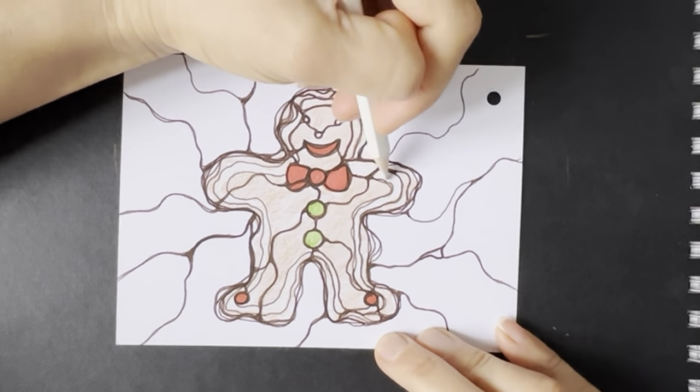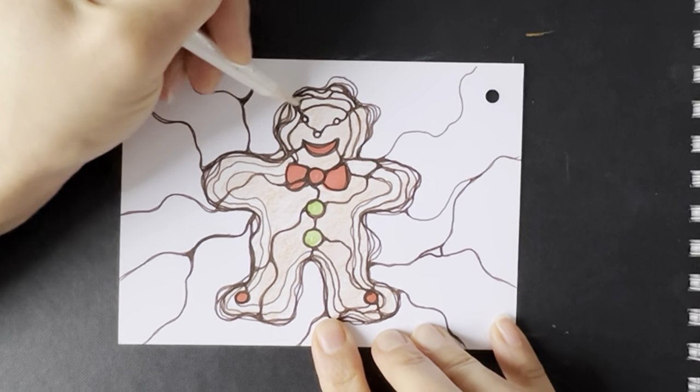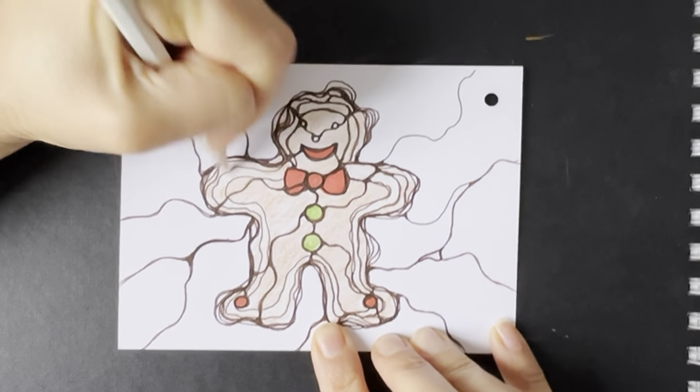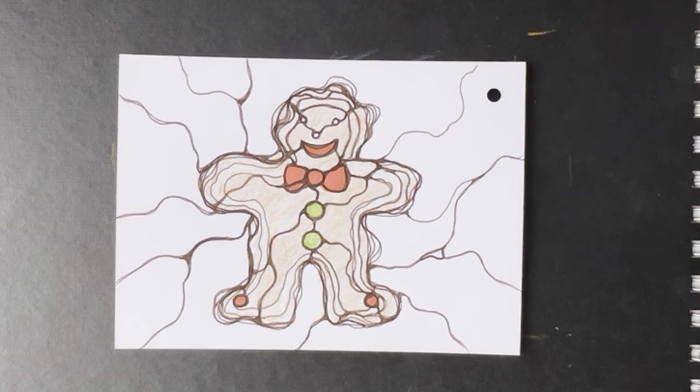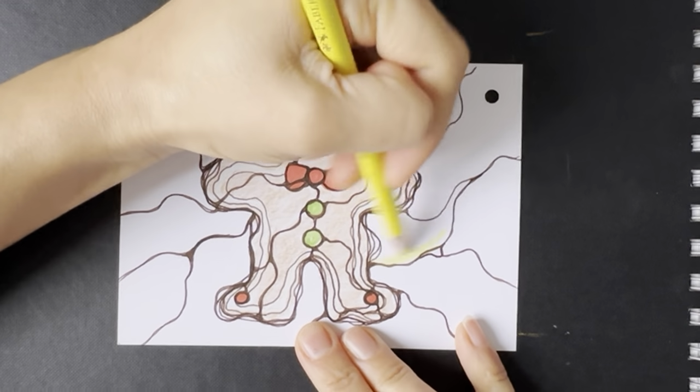And I'm going just to see if I can make it a little bit more white. I don't think I can. No, I don't think it makes a lot of difference, to be honest with you. So I'm going to start working on the background. And because it's brown, I think it will look really great with yellow color at the back.